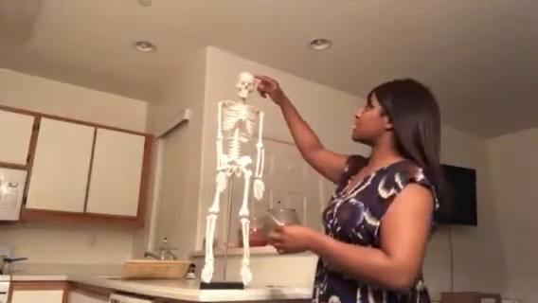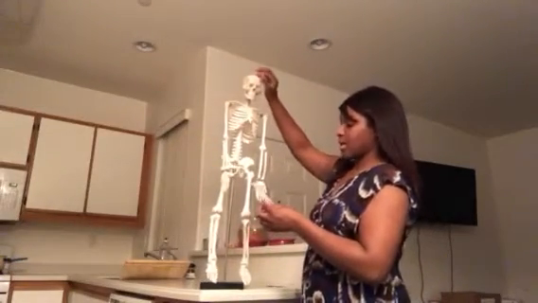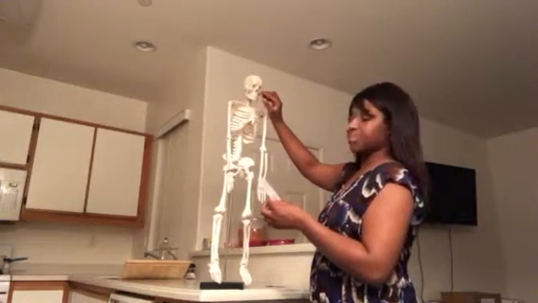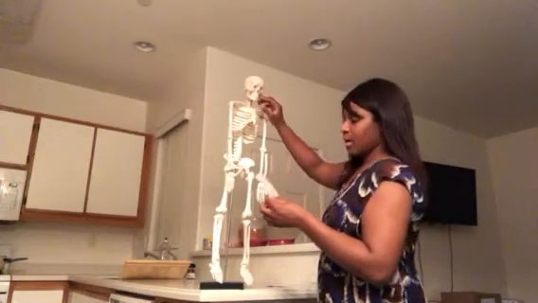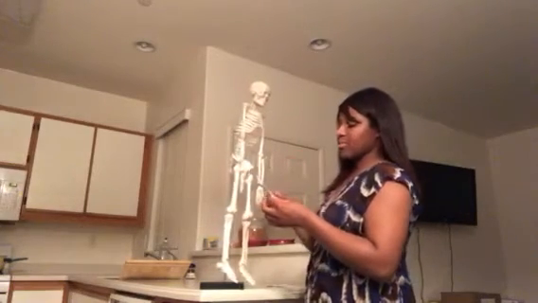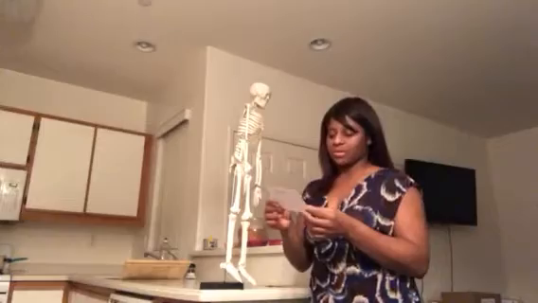The cranial is the skull. The skull is the structure of the head. It supports the face and it protects the brain. It's subdivided into the facial bones and the brain case or the cranial cavity. And another example of the flat bones are the ribs.